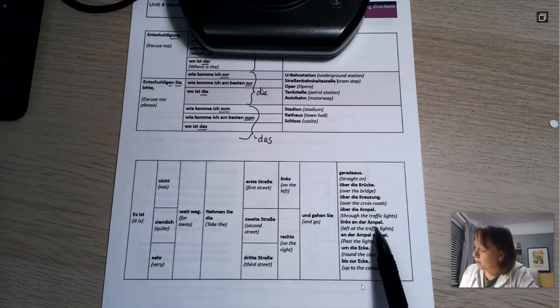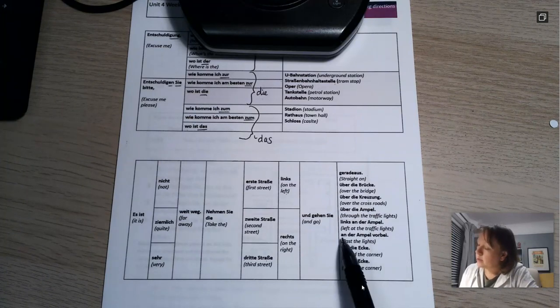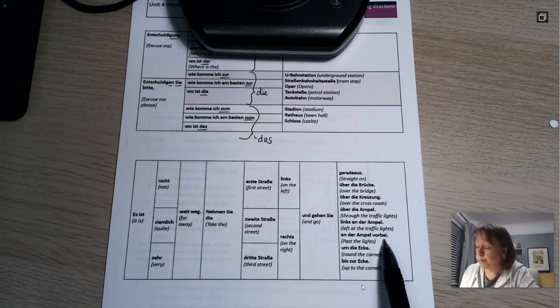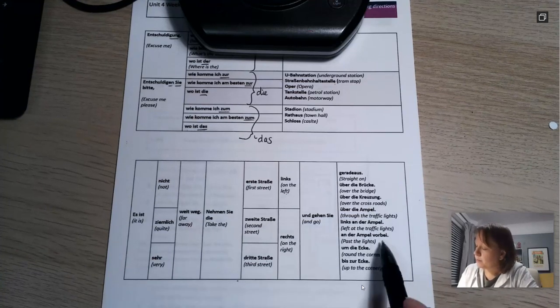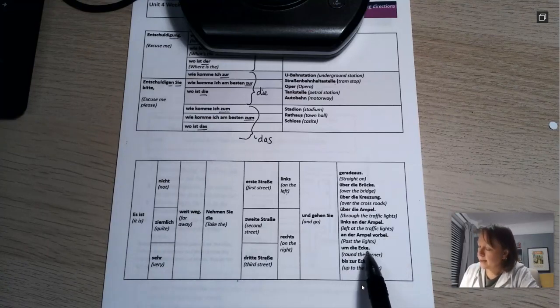Links an der Ampel. An der Ampel vorbei. Okay, remembering that EI there makes an I sound. And die Ecke. And bis zur Ecke.